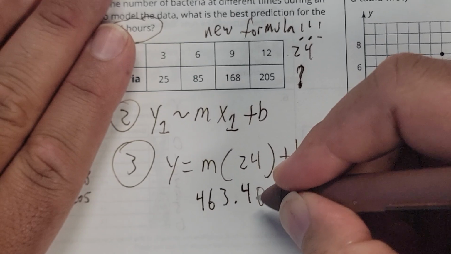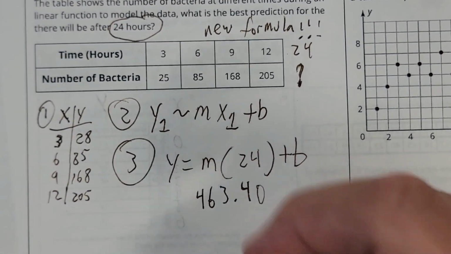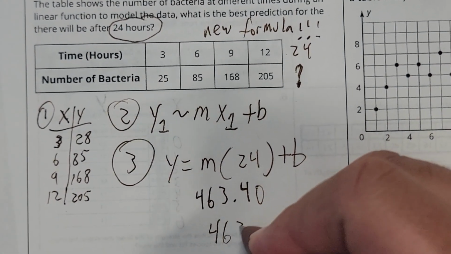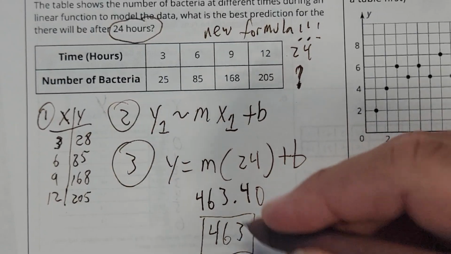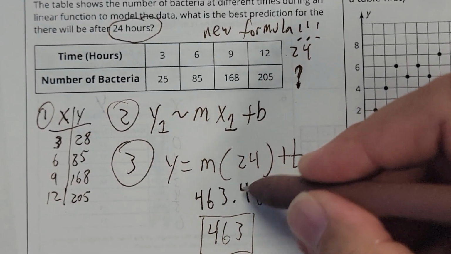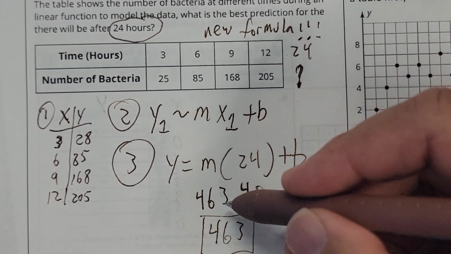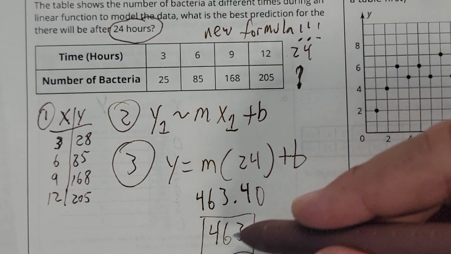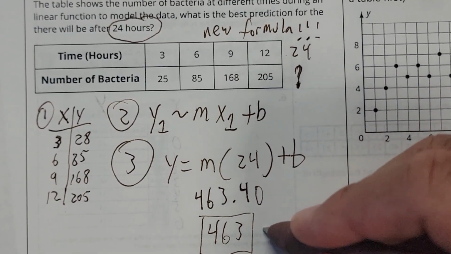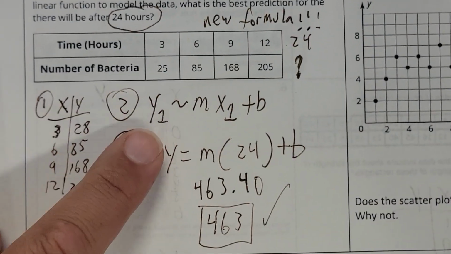Now some people say, Mr. S, can we put 40 like money? That's okay. But I think on the test, it's going to round it to 463. I think. I'm not sure. Because if this was a 5 or more, it'll be 64. But this is a 4 or lower, so it stays as a 63. Okay? So that's the new formula.